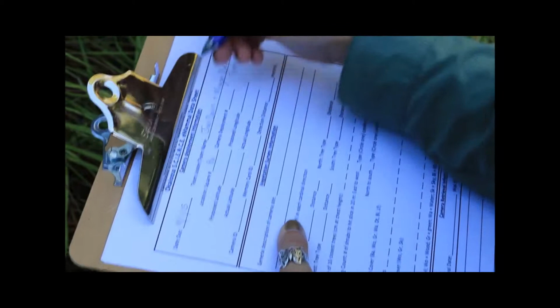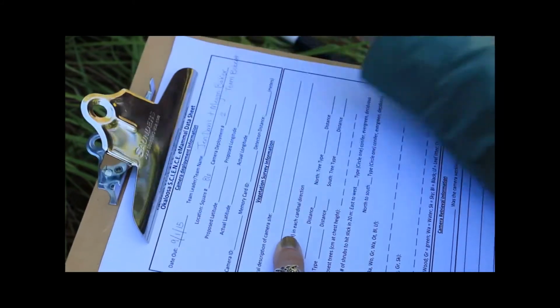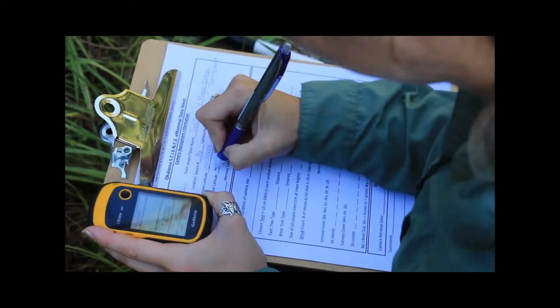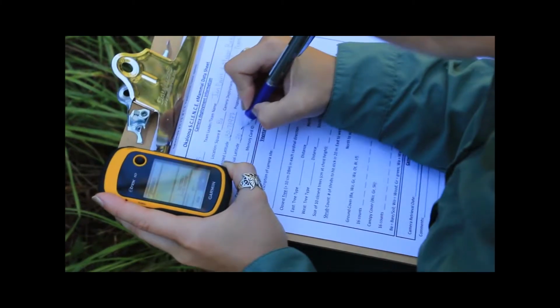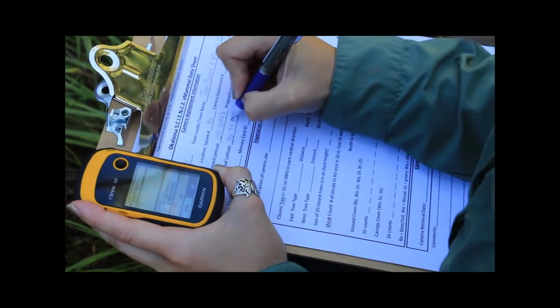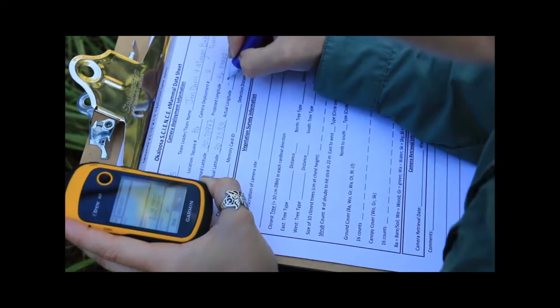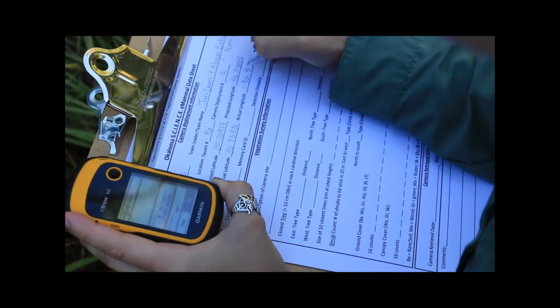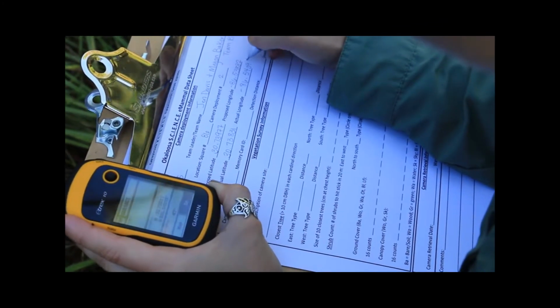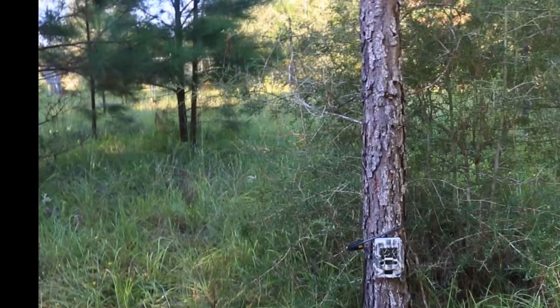The most important is the location square number and the camera deployment number of your location, as well as making sure that you are accurately filling out your actual latitude and longitude in the field. This is the actual location where you place your camera after finding a suitable location.